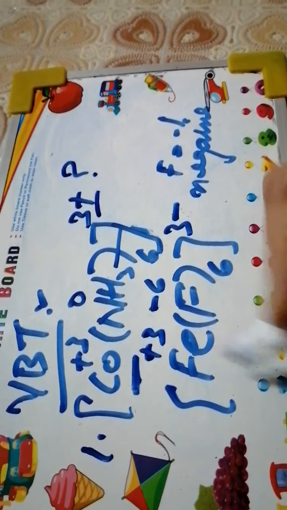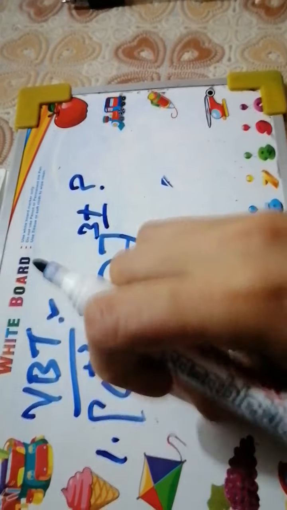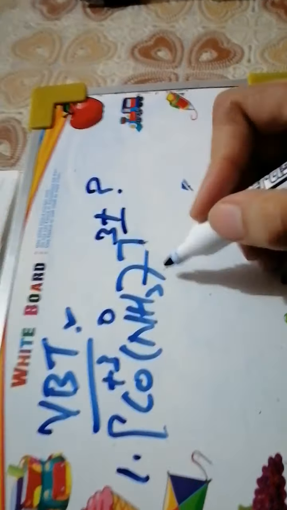So it is having -6 charge, and the overall charge is -3, so the iron should contain +3, right? So oxidation state of iron is +3. So we need to consider the oxidation state of metal at first step to draw the VBT structure of a complex, right? So we have 6 amino, right?